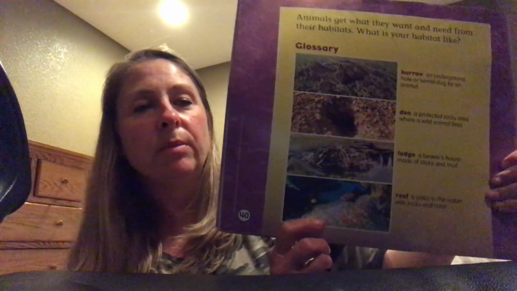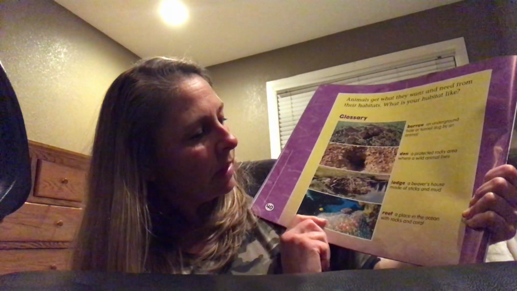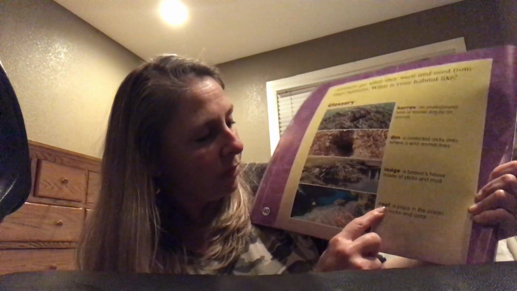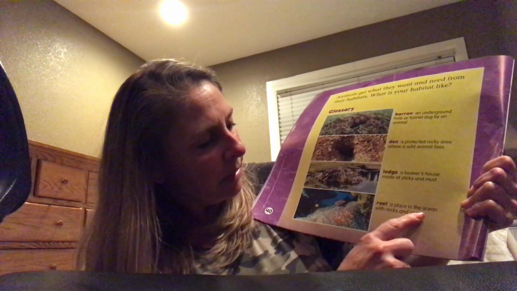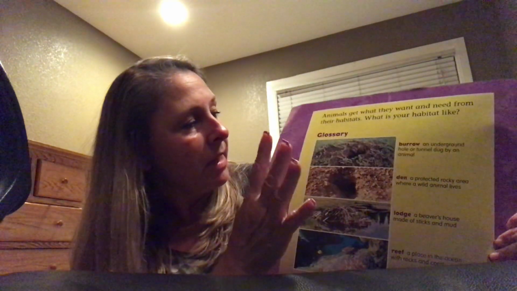And the last one that we learned about today is called the reef. Do you remember which animal lives in the reef? It is the clownfish, but clownfish aren't the only animals that you will find in a reef. There are many animals that live in a reef. A reef is a place in the ocean where rocks and coral can be found. So the 4 habitats we learned about today are the burrow, the den, the lodge, and the reef.